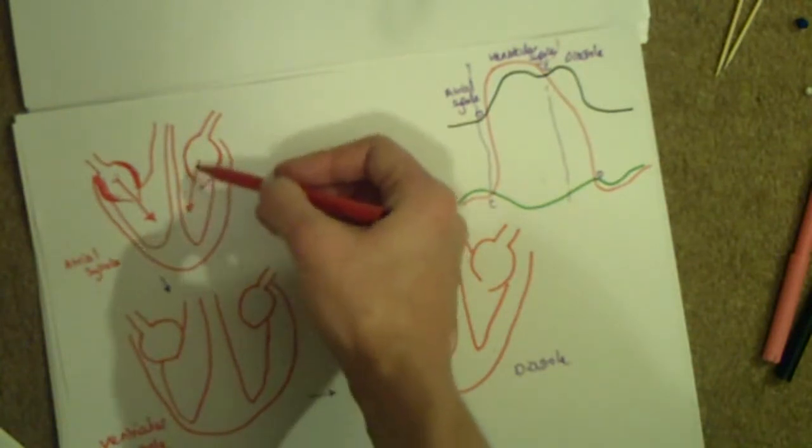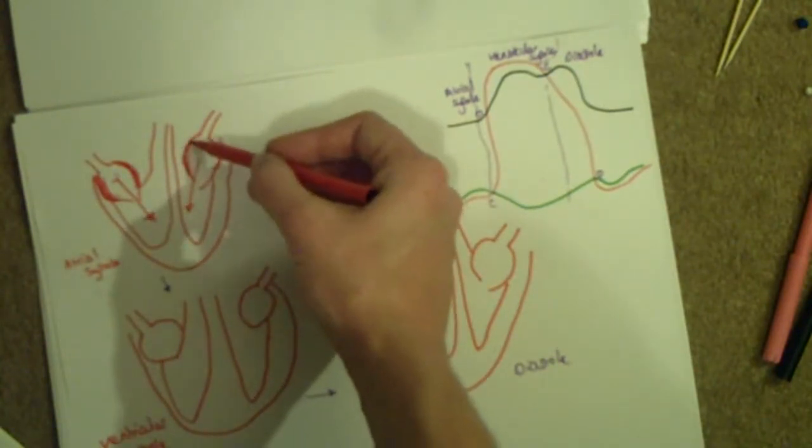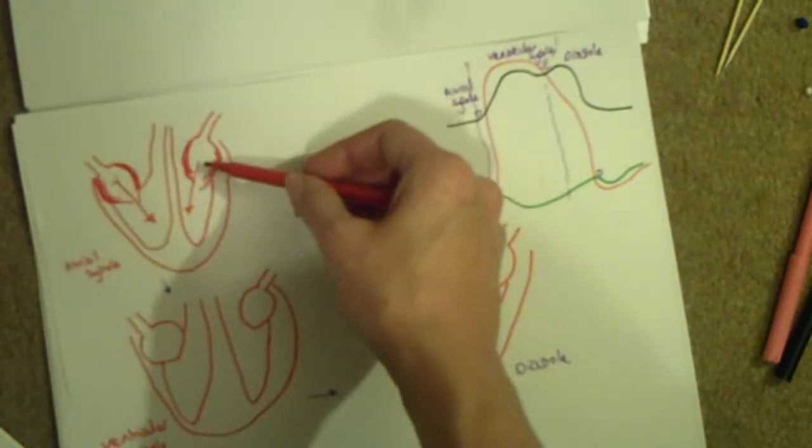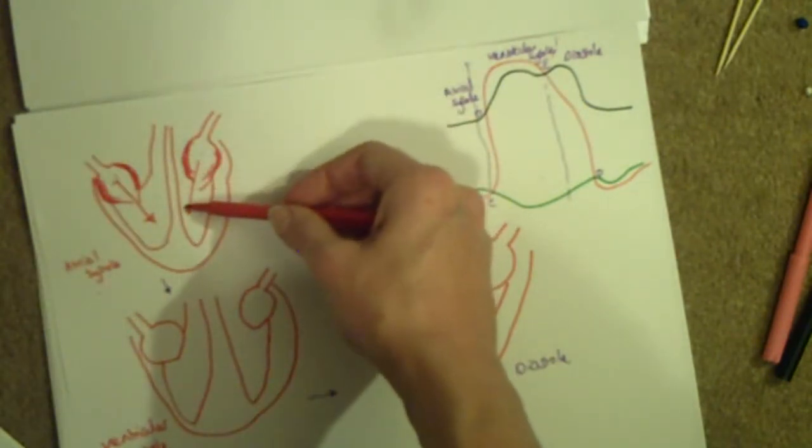Similarly, over on this side, the left hand side of the heart, contraction of the atrial walls reduces the volume, increases the pressure, and blood moves down.